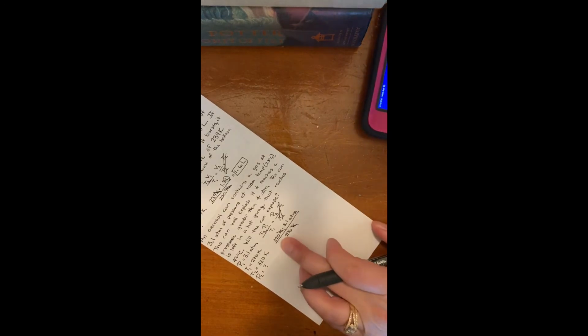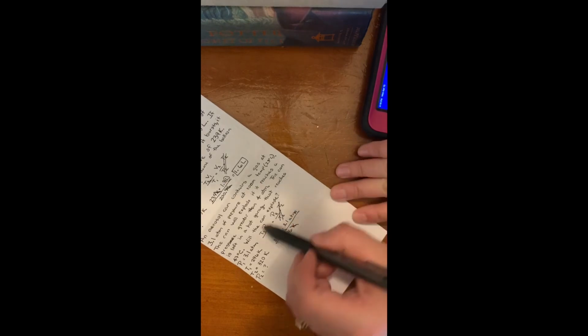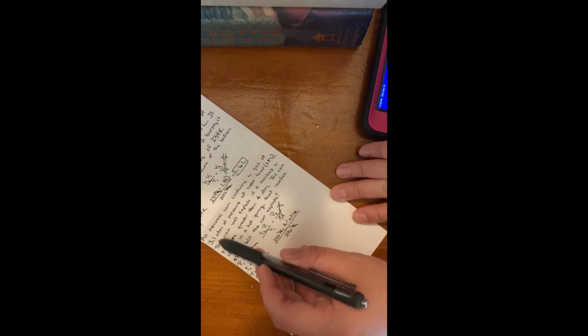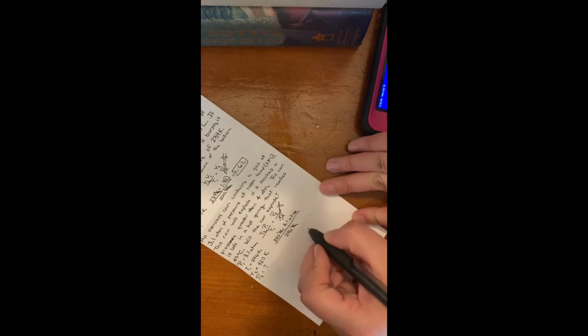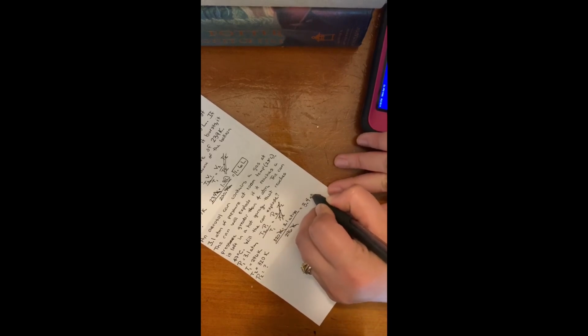So in our calculator, we're going to do 320 times 3.1. And then we're going to divide that by 296. Now, our least number of sig figs is 2 sig figs. So we're going to round our answer to 3.4 atmospheres.